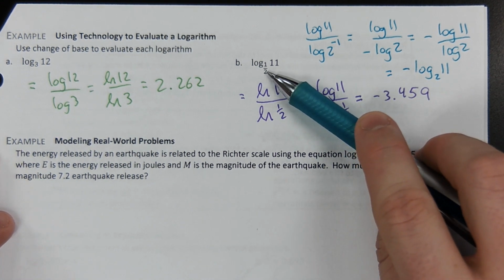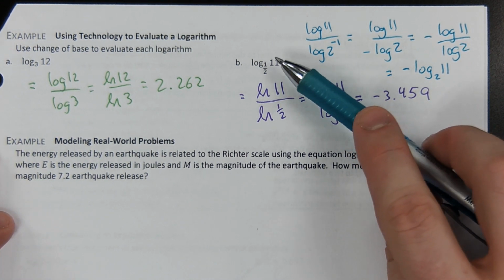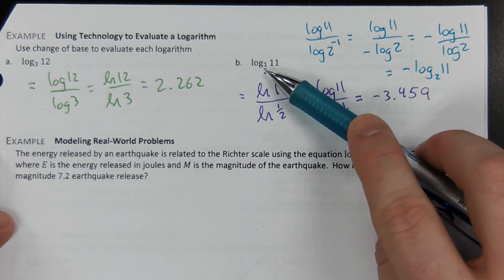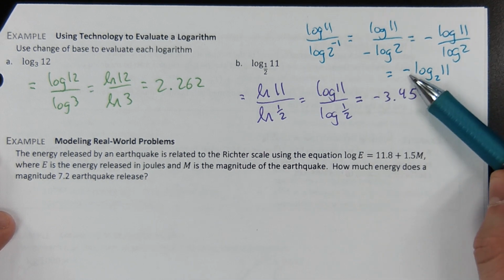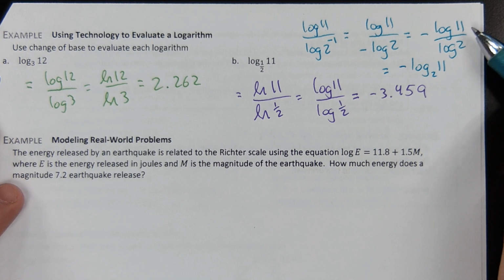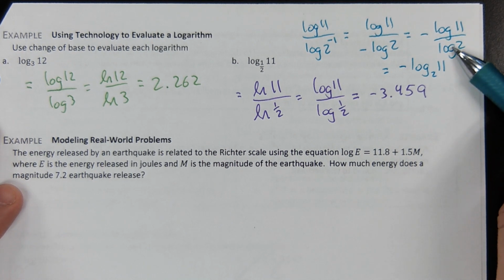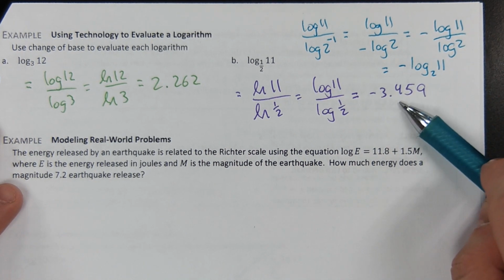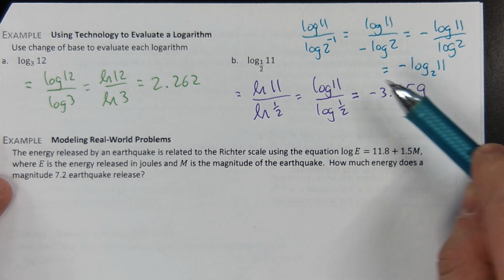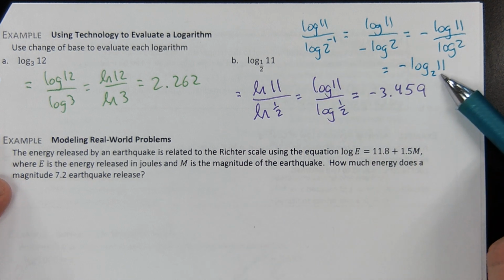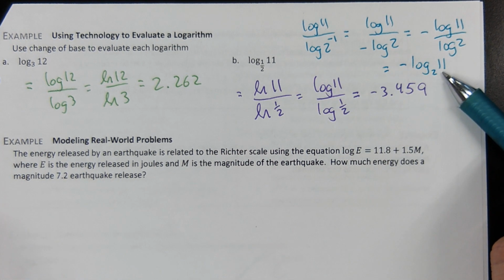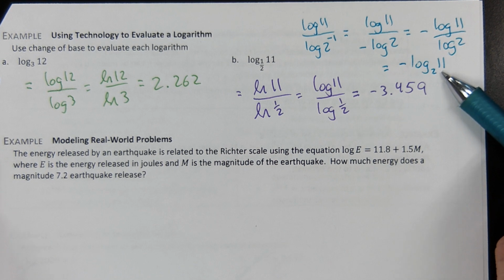Well, yeah, it doesn't matter if you reciprocate the argument or reciprocate the base. Either way, it puts a negative sign on the front. So if I were to evaluate this, I am going to get this back. This is a pretty nifty trick. Makes a lot of questions easier to look at as far as their answers are concerned.